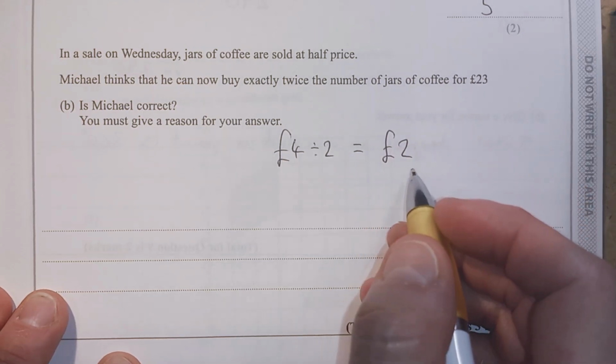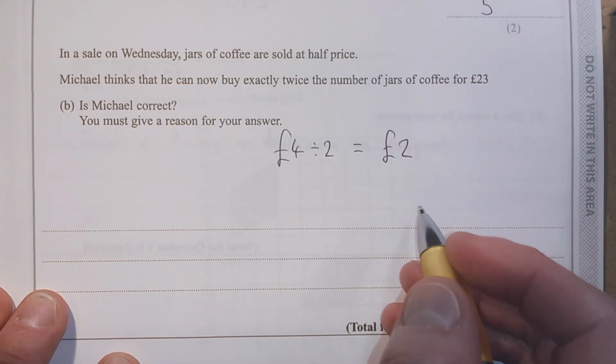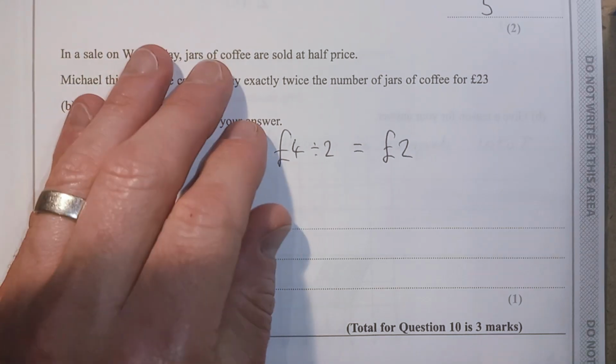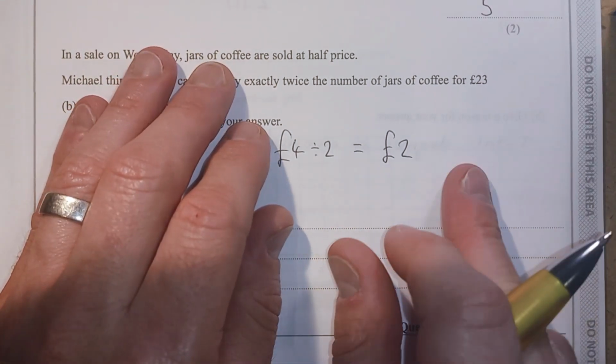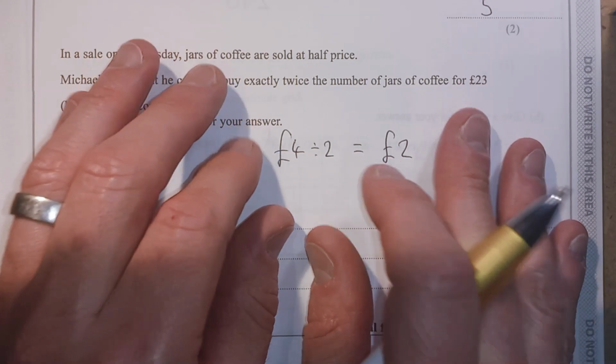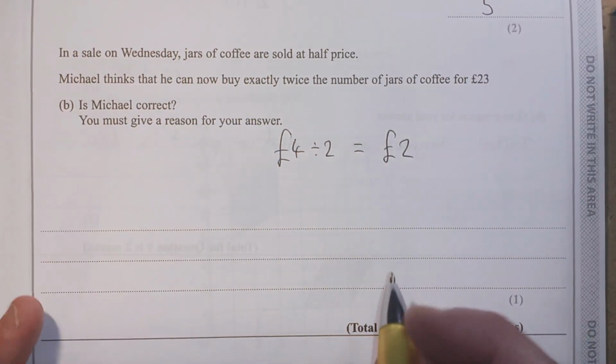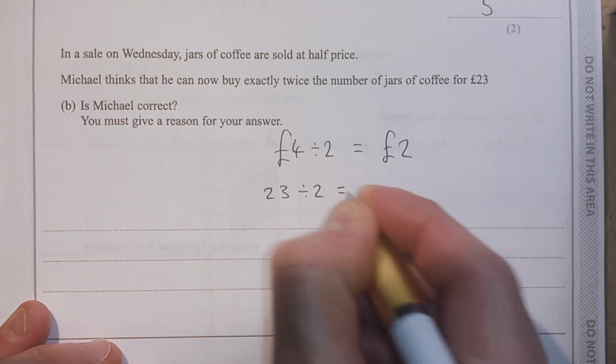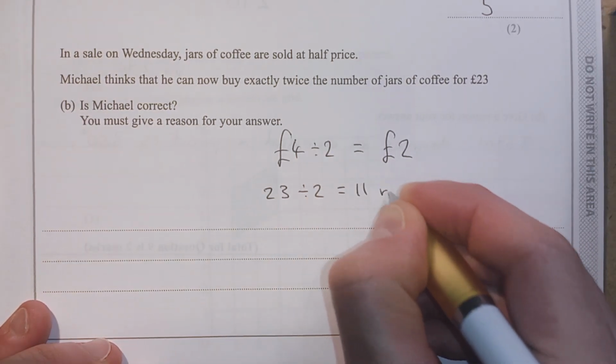So we want to see, well, how many 2s would go into 23? We've got 2, 4, 6, 8, 10, 12, 14, 16, 18, 20, 22. So it's actually 11.